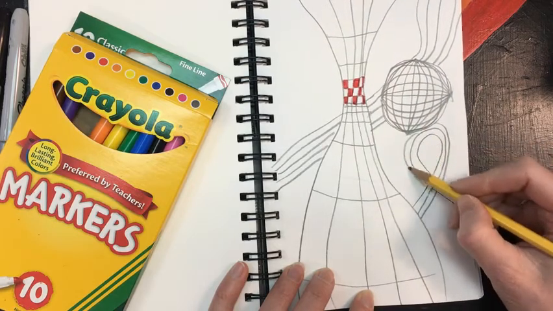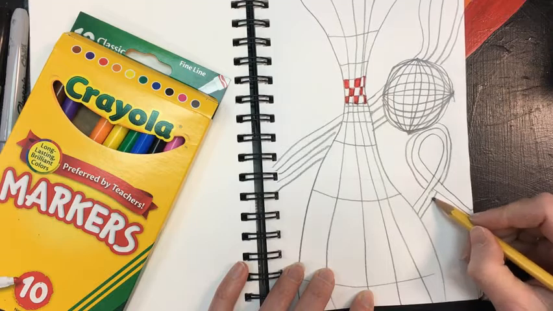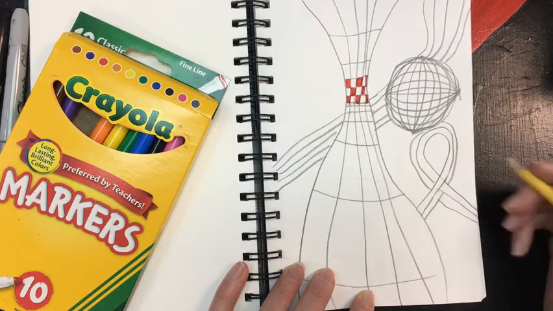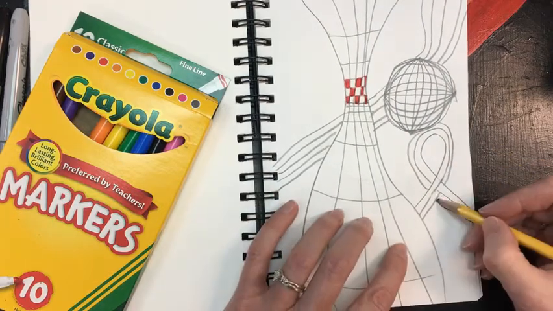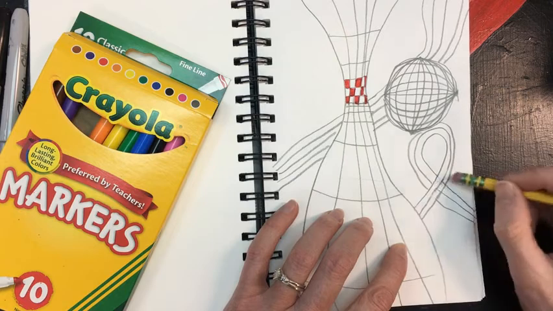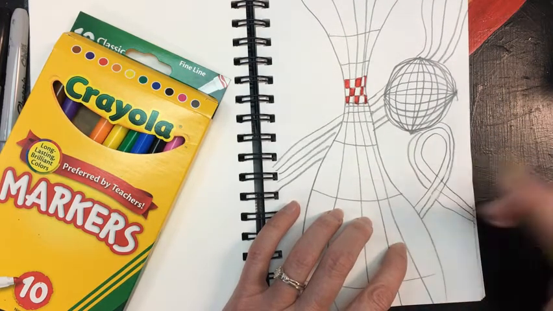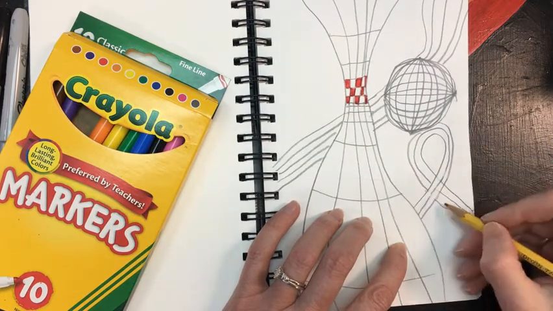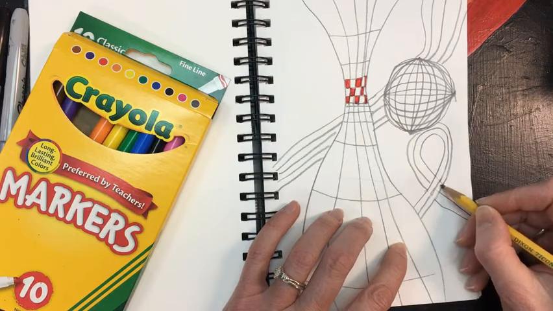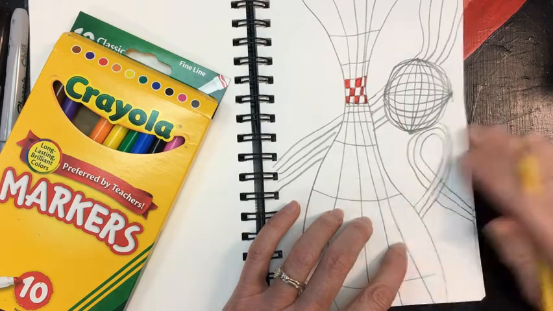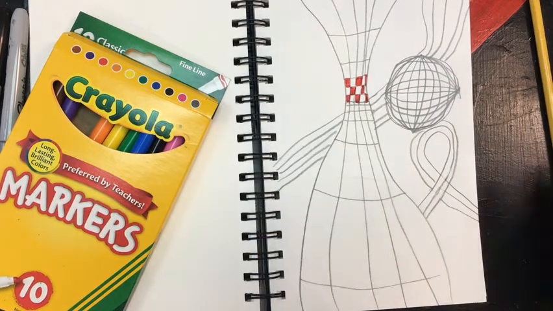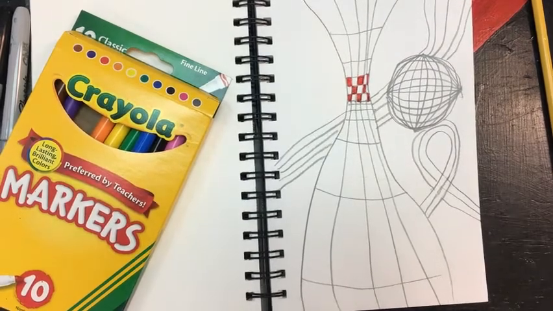So there are many different types of op art, and I recommend that you just look up some until you find the one that you like. And I'm going to show you some different examples of what you can do here in the background.